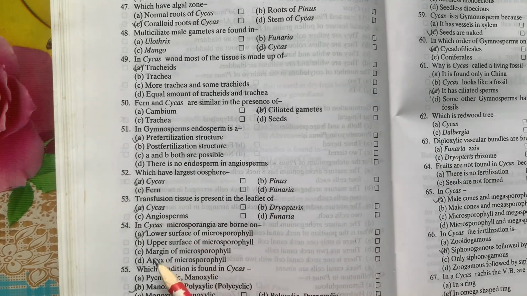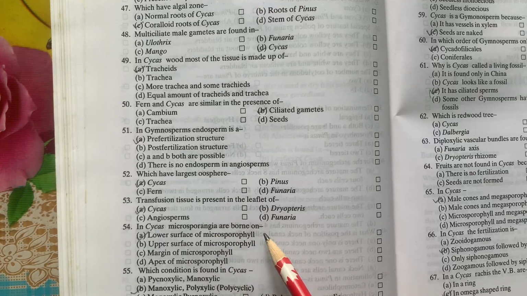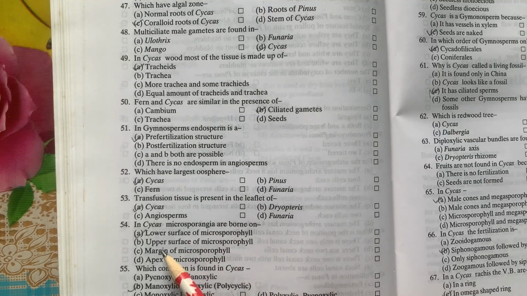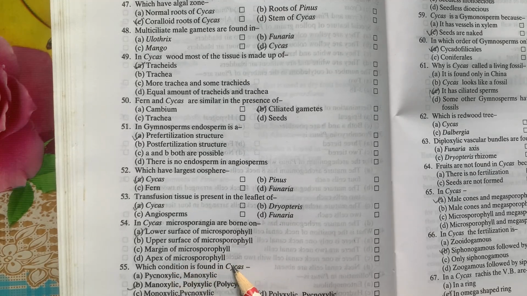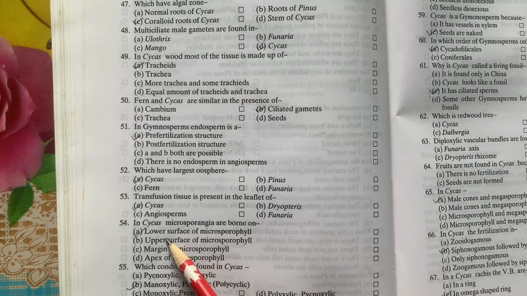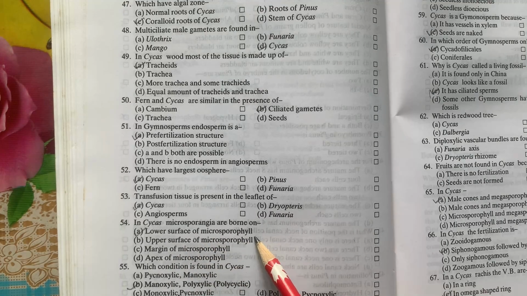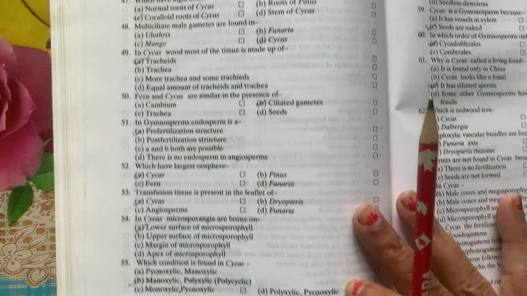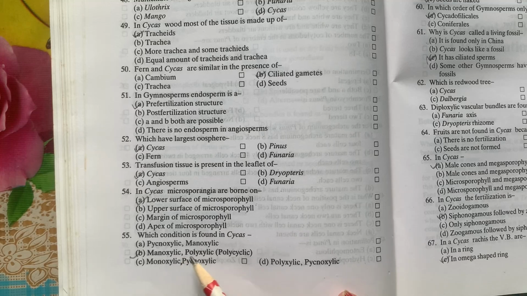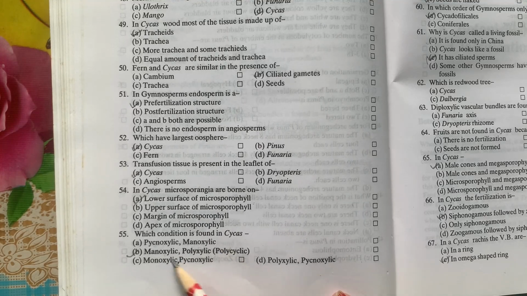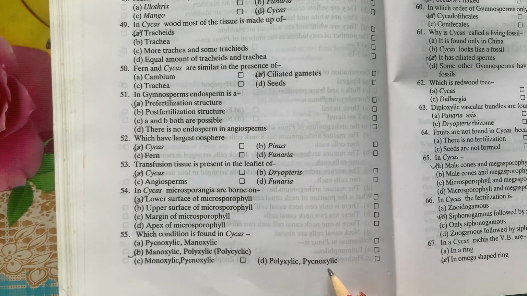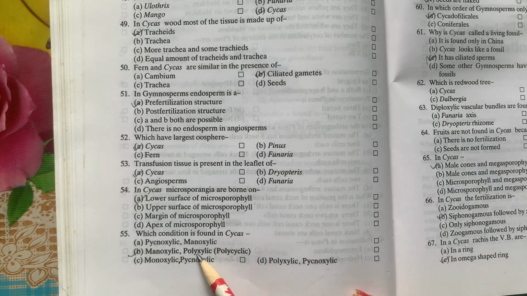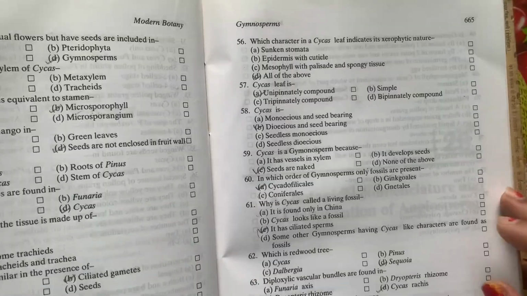It is in Cycas. In Cycas, microsporangia are borne on the lower surface of microsporophyll, upper surface of microsporophyll, margin of microsporophyll, apex of microsporophyll. First option is correct, lower surface of microsporophyll. Which condition is found in Cycas? Pycnoxylic, manoxylic, polyxylic. Second option, manoxylic and polyxylic or polycyclic.